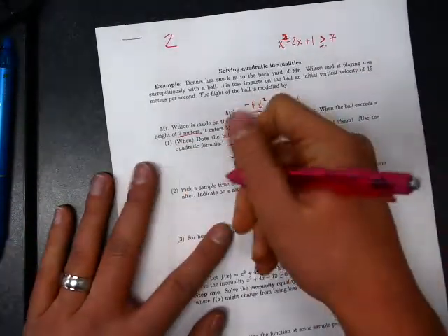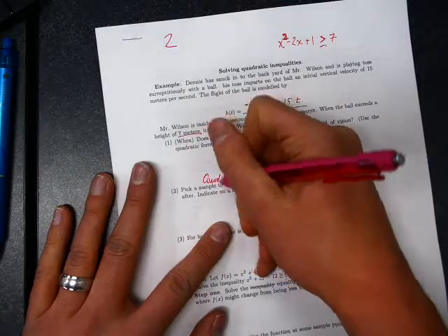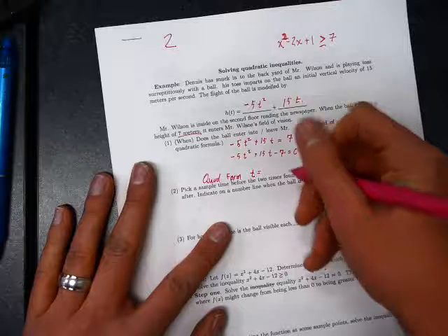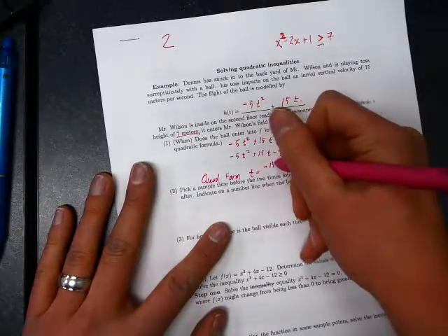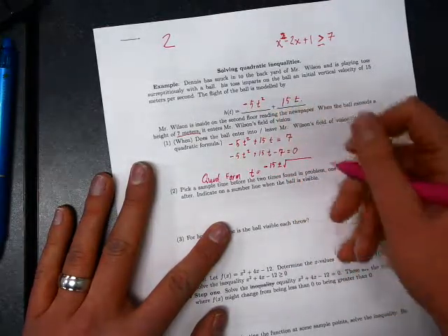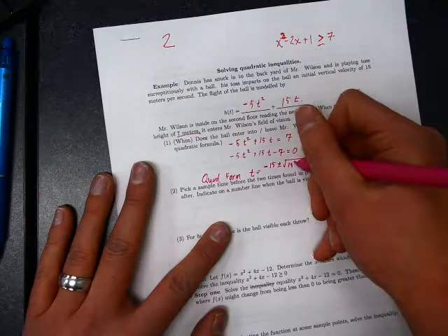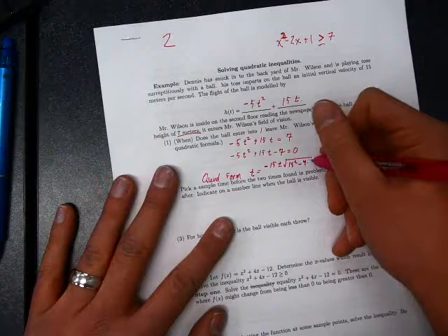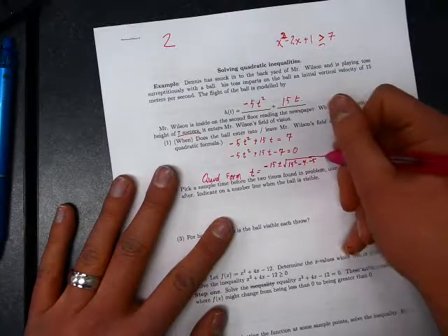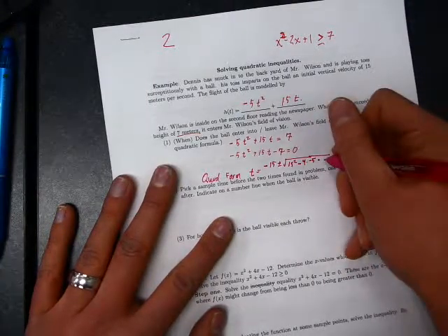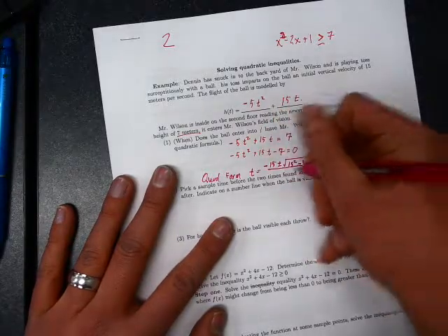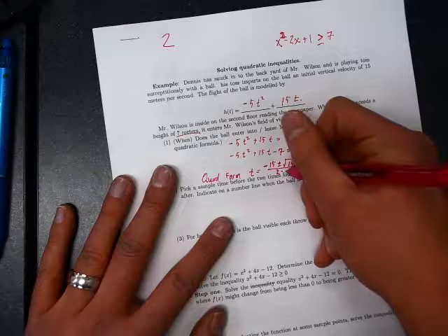So of course you can now use the quadratic formula. You'll see that t is equal to negative b plus or minus the square root of b squared minus 4 times a times c, all over 2a.